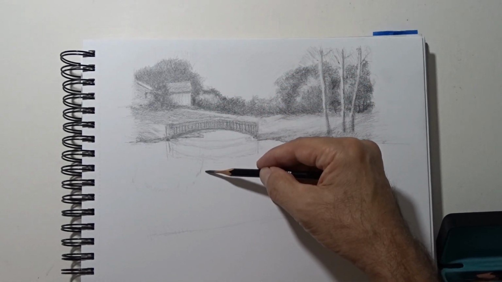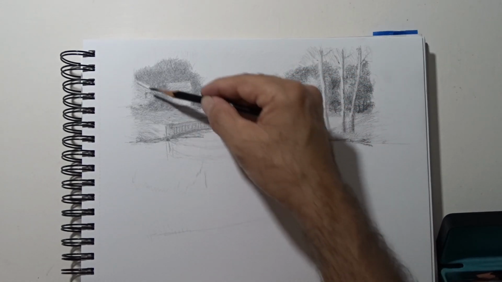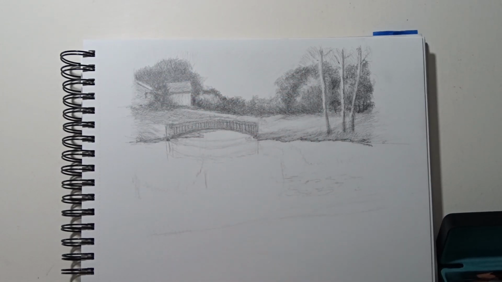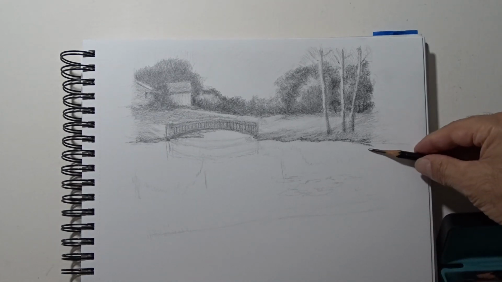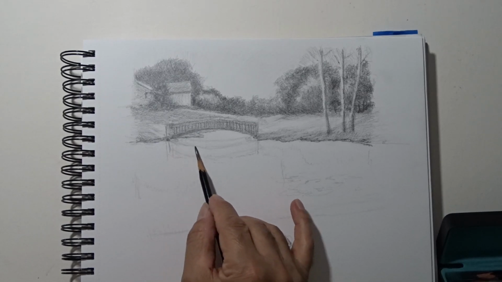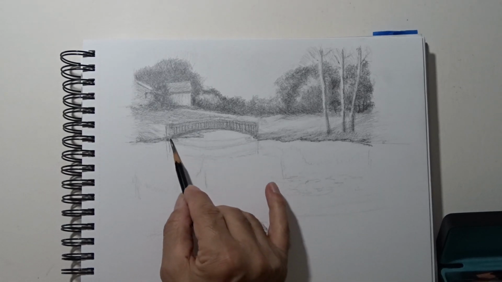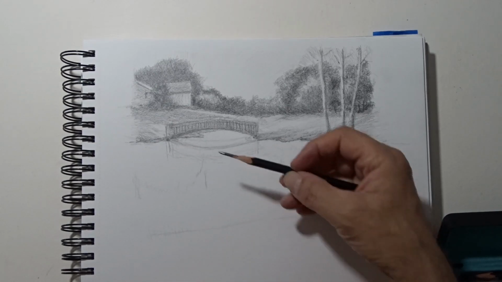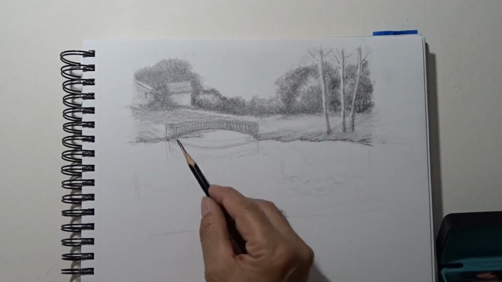The tallest darks are about here, and they go pretty much all the way here. Then I'm going to make the round of the bridge, and it's going to be a little bit darker underneath also.